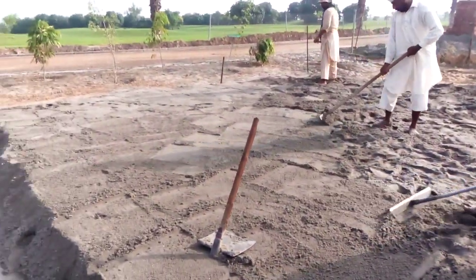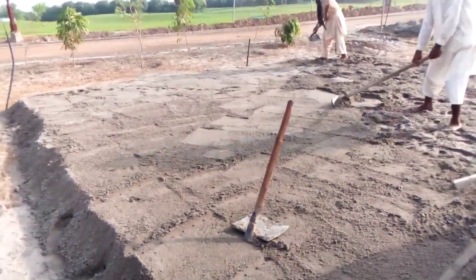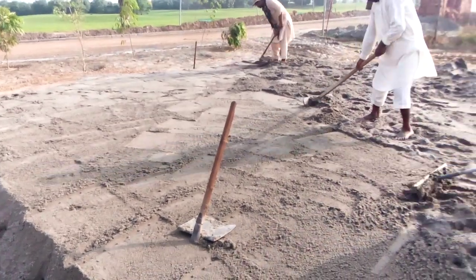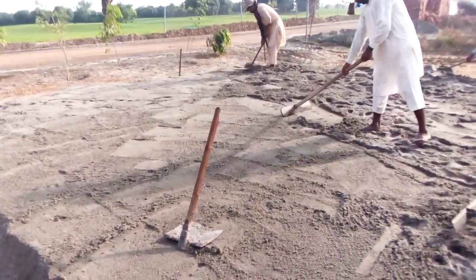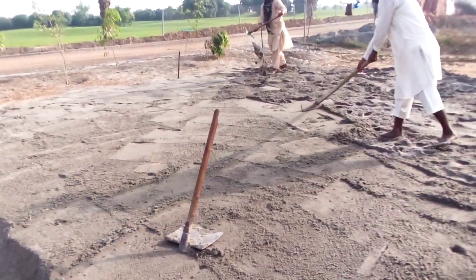So be careful with that one, and we will be showing you step by step how we go for sand-based grassing.